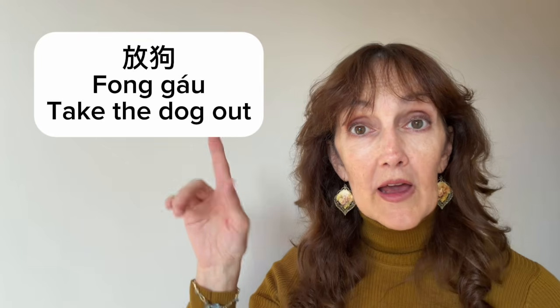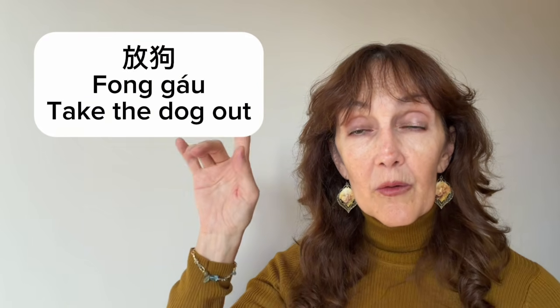And when you let your dog out, you are Fong gao. Fong gao means to let your dog out, take it for a walk, let it do its business. Fong gao. Oh, and I forgot to show you, this is the card for the Fong, put or place, Fong.